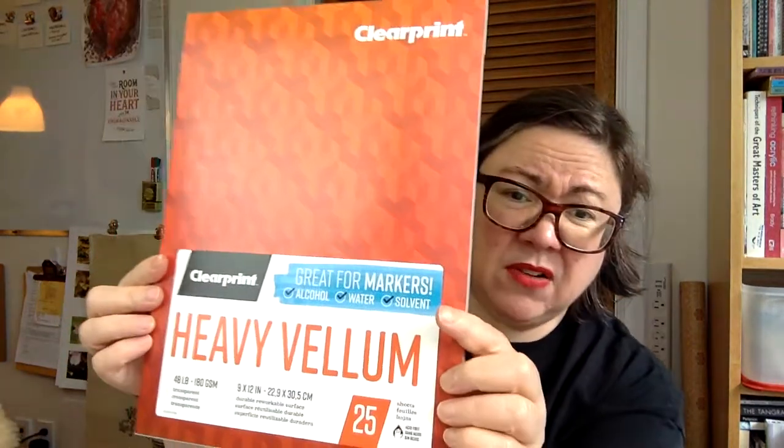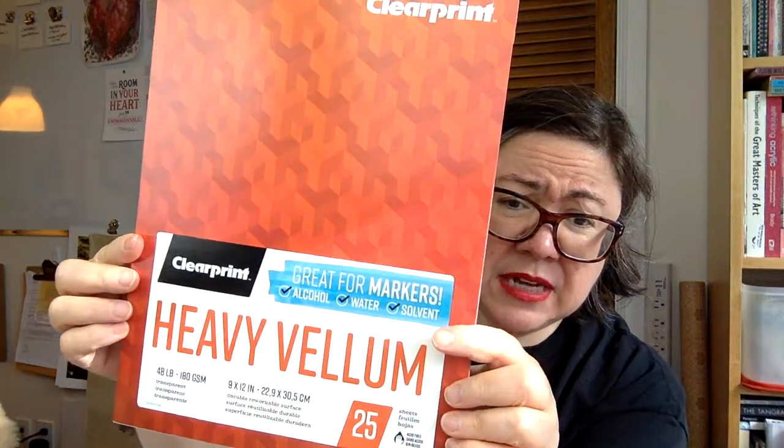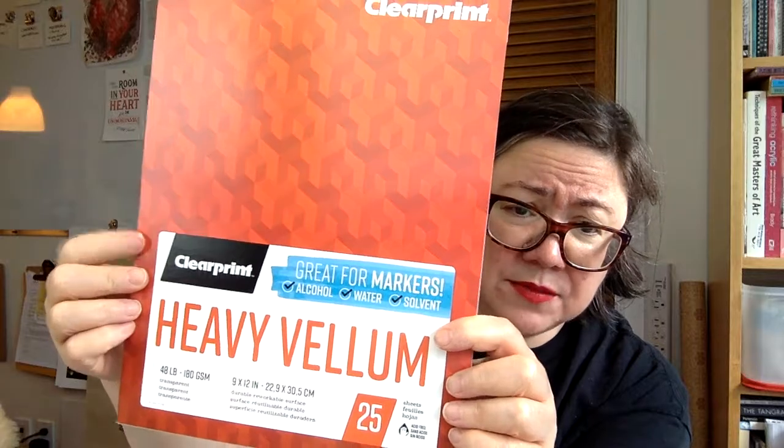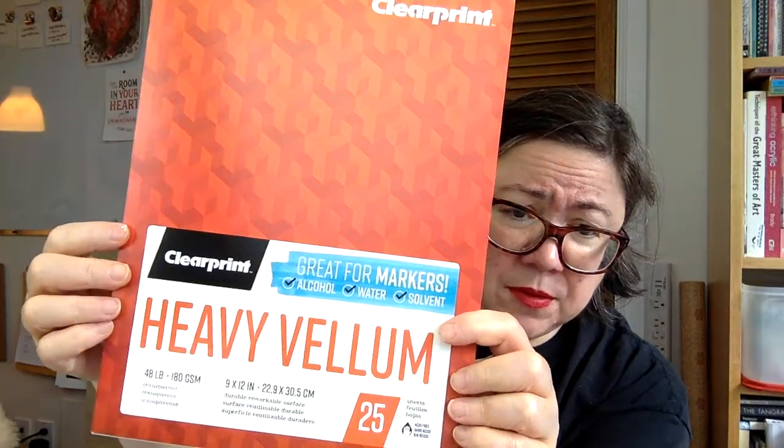There is also this clear print heavy vellum. It says great for markers, alcohol, water, and solvents. So this is awesome vellum paper, because it will stand up to more different media. And it's acid free, 48 pound. What's the other stuff?